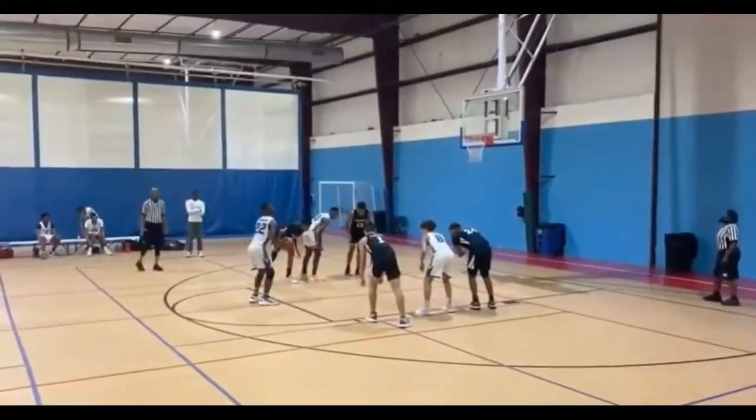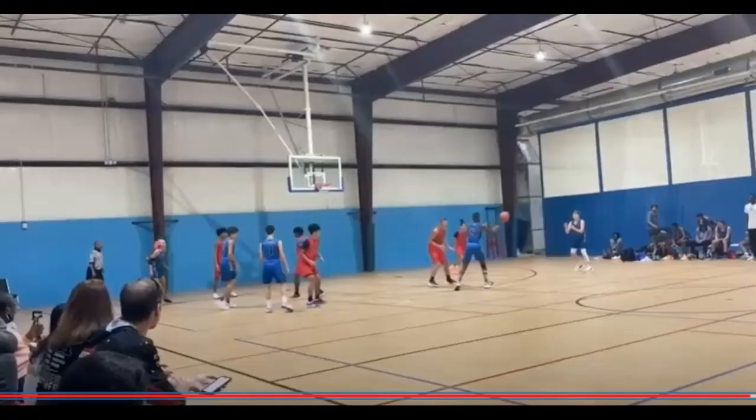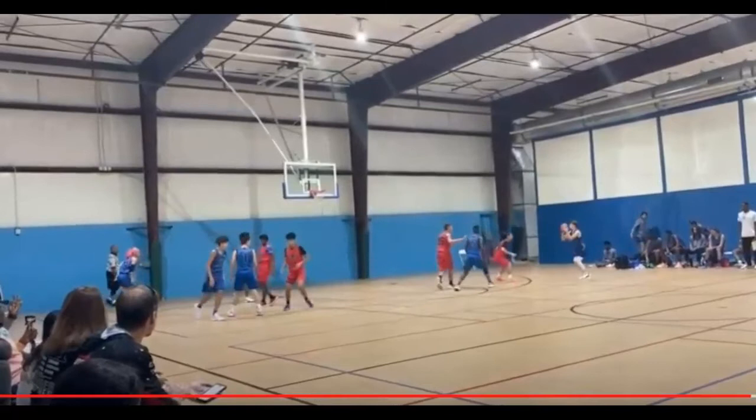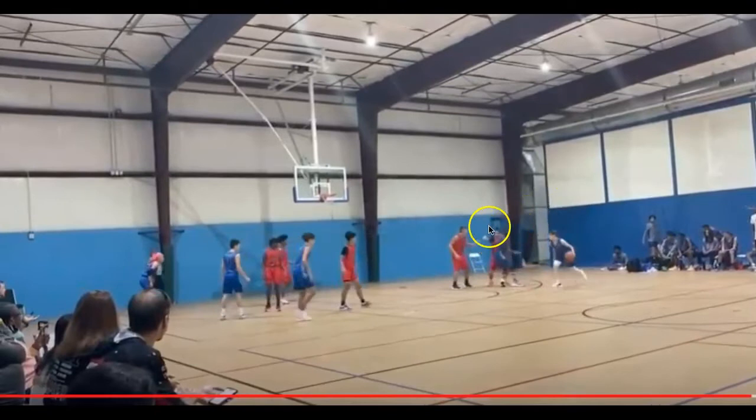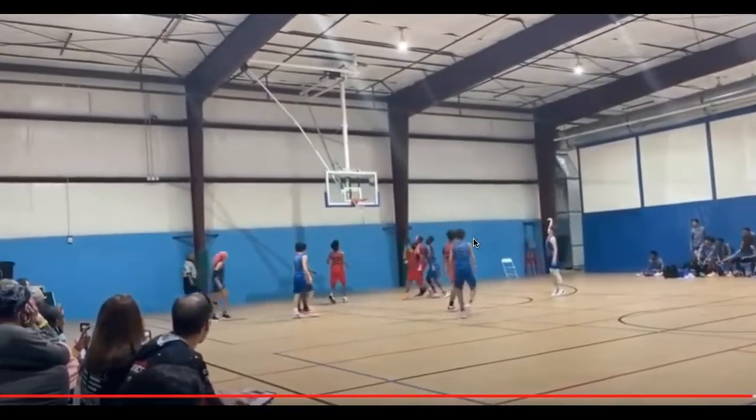All right, good execution. I'm going to run open and show you options out of open. There's too many to show. I didn't have the time to go through all of them, but we go through most of them. So here's the first thing. Depending on how they guard your screen, if the ball side guy goes under, then you can jump into the pocket and shoot. So he went under the screen, jump into the pocket, and get a shot.